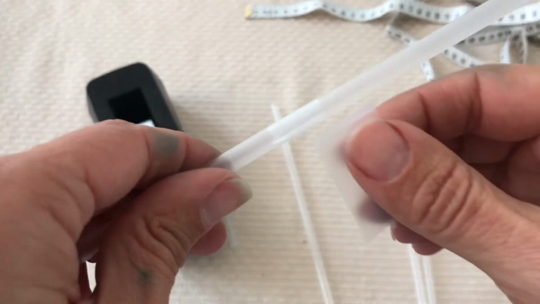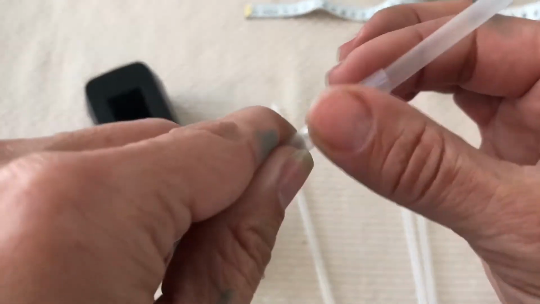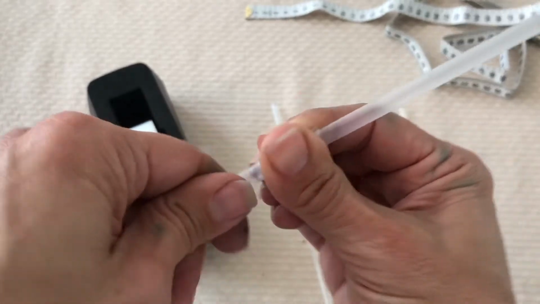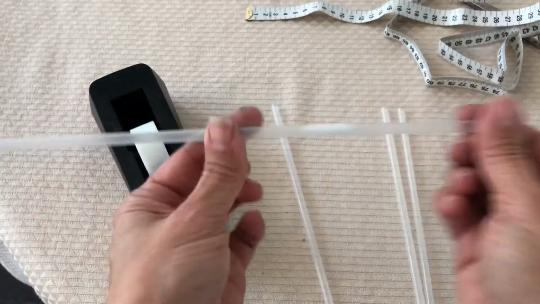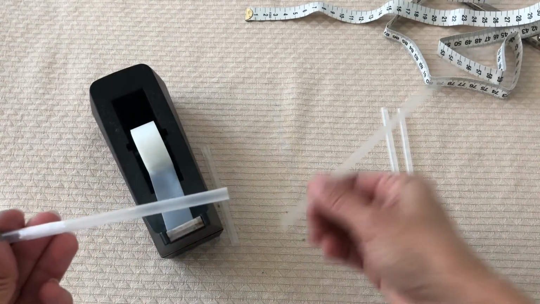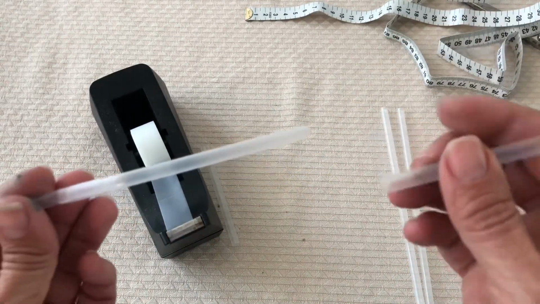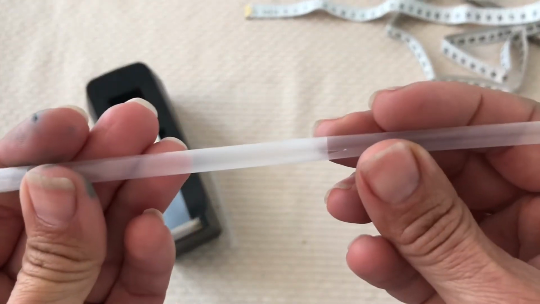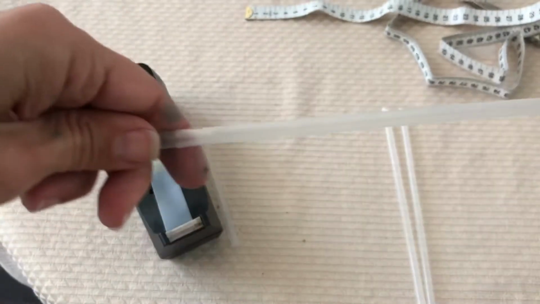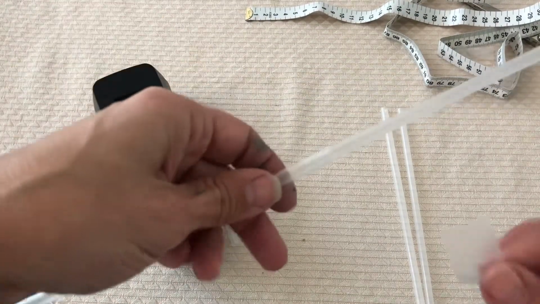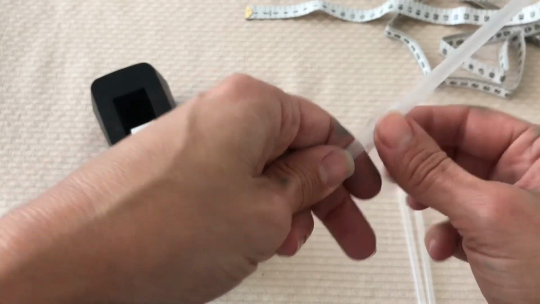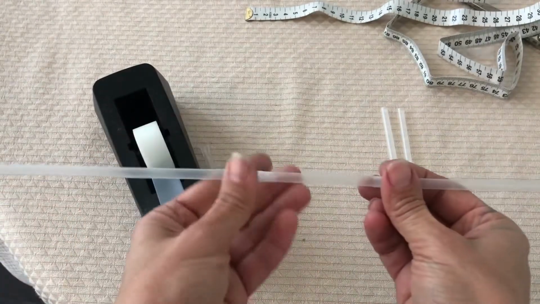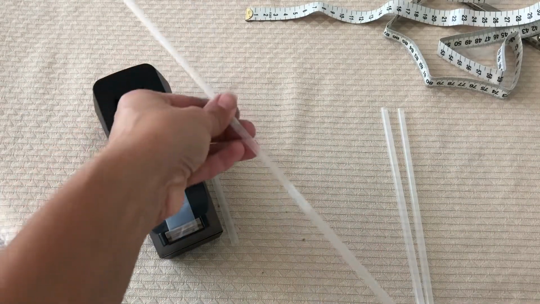I'm going to add my tape, making sure that my two straws are connected without using too much tape. I have my small straw in the middle, a big one at this end, and now I'm going to find my other straw with a slit and connect it to the other side of my small straw. Push them in and tape again, taping the two straws together. And now I have created one long straw.